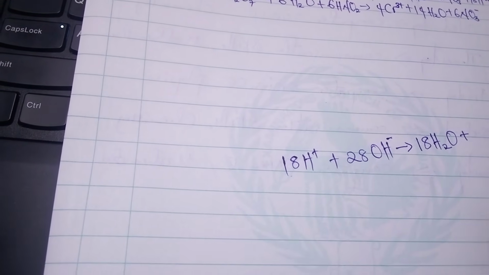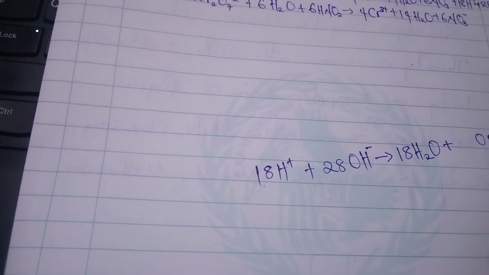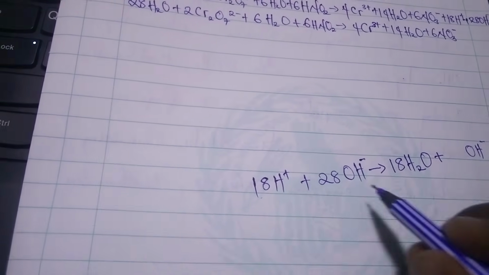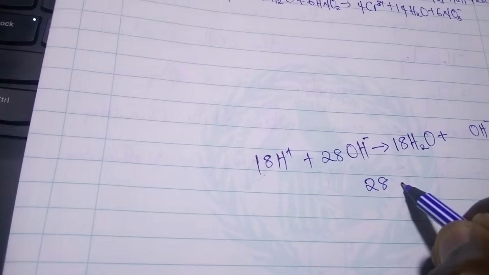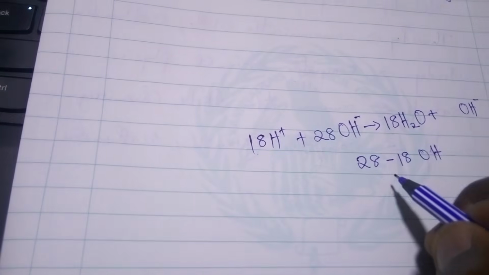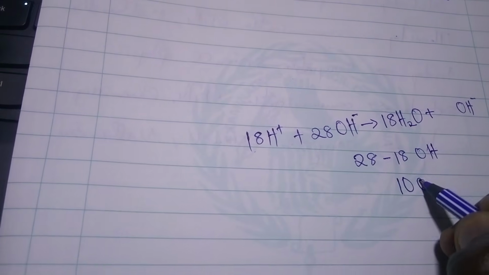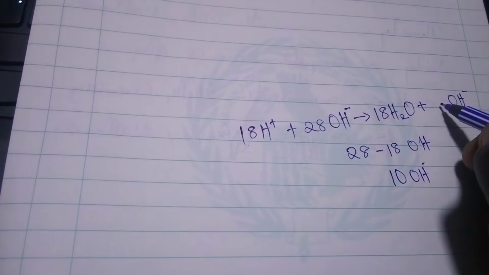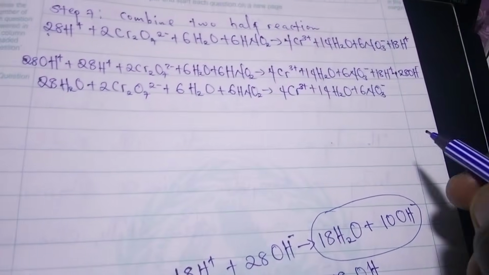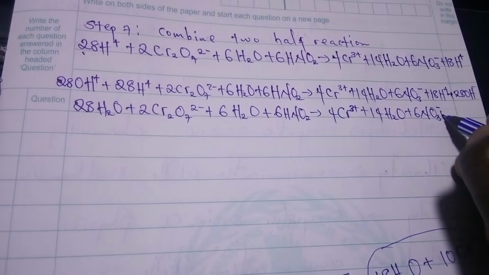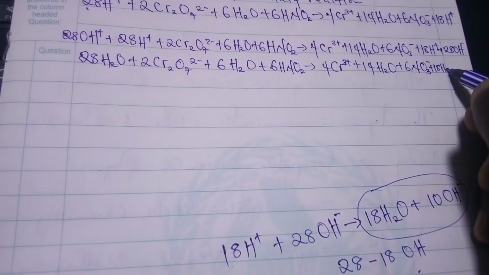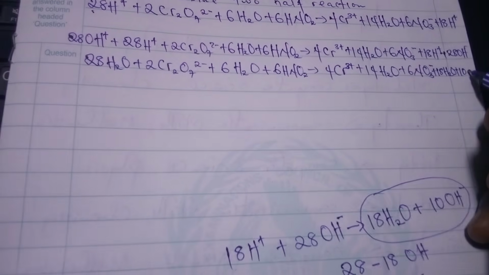Now to find the hydroxide that remained, you are going to subtract 28 minus 18 OH. So when you subtract it, you get 10 hydroxide. So these things are supposed to be there: plus 18 H2O plus 10 hydroxide.